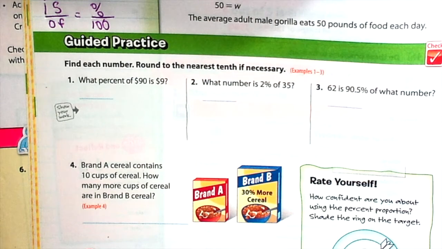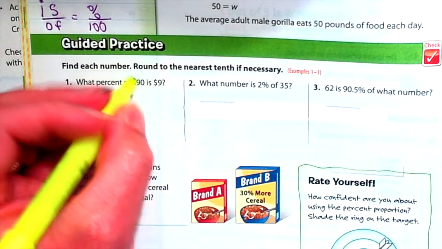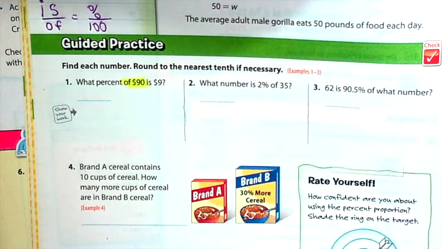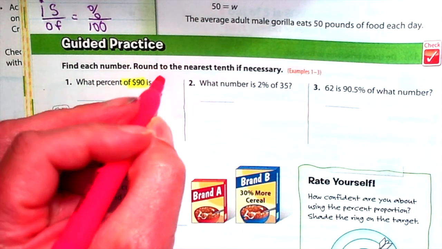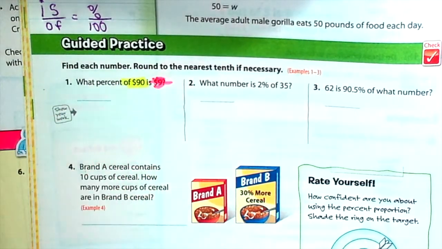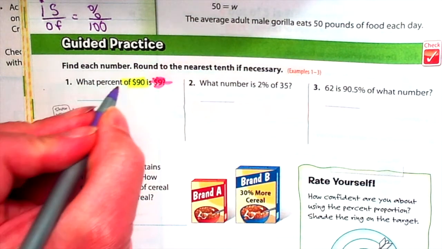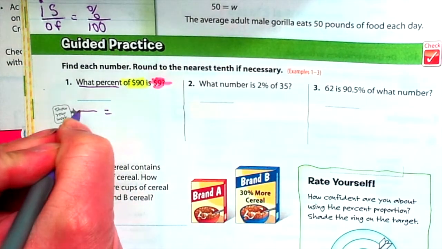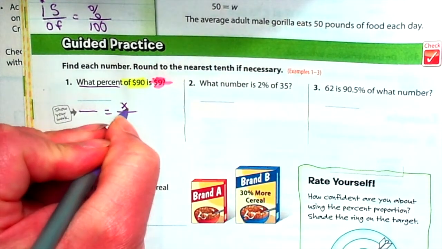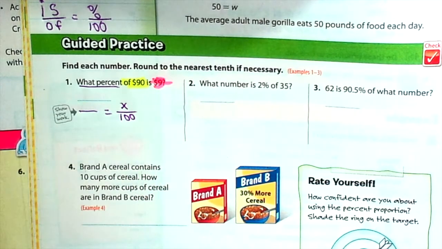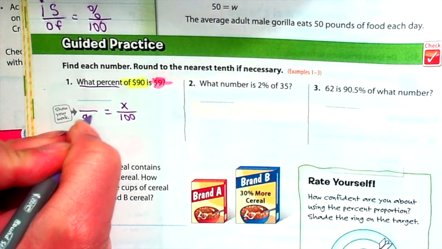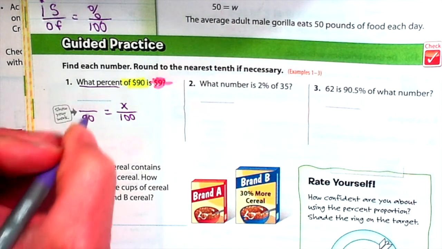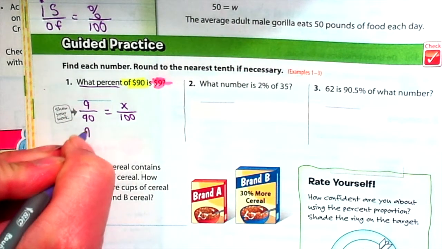It says, what percent of 90 is 9? And notice it uses the words what percent. So when it's telling me, and I don't see a number for the percent sign, it's telling me this is going to be my x. I put 100 down here. Then it says of 90 is 9. So I cross multiply.